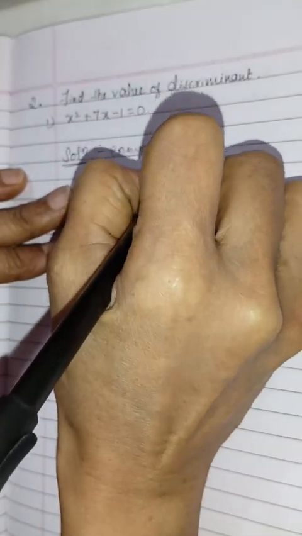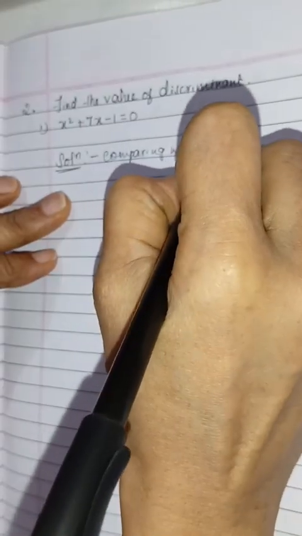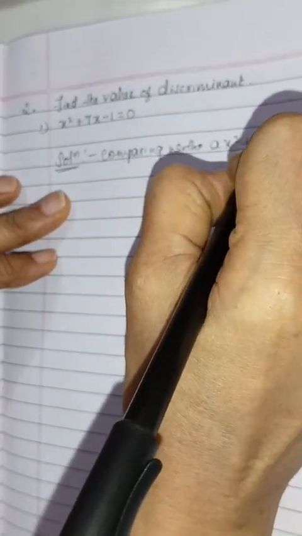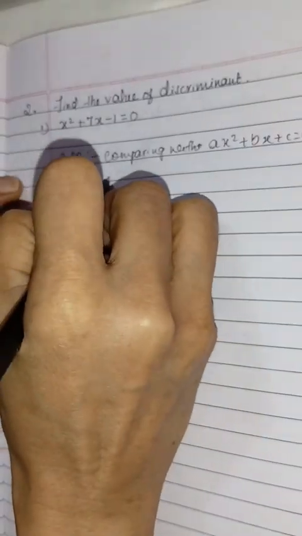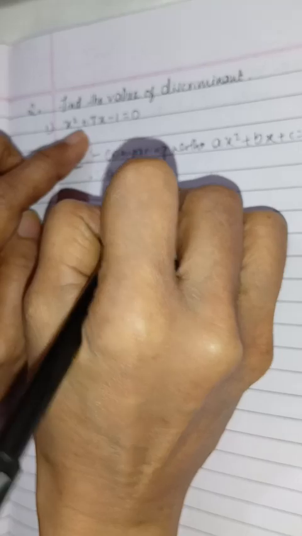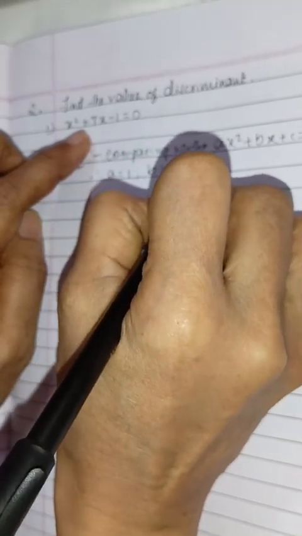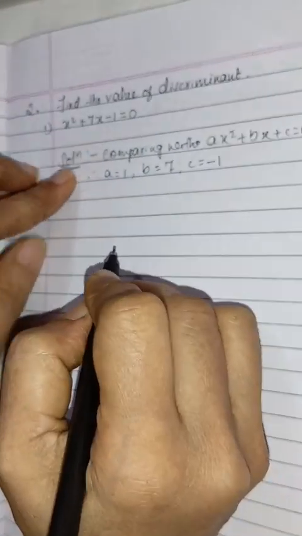with our standard formula, that is ax square plus bx plus c equal to 0. That is a is 1, b is 7 and c is -1.